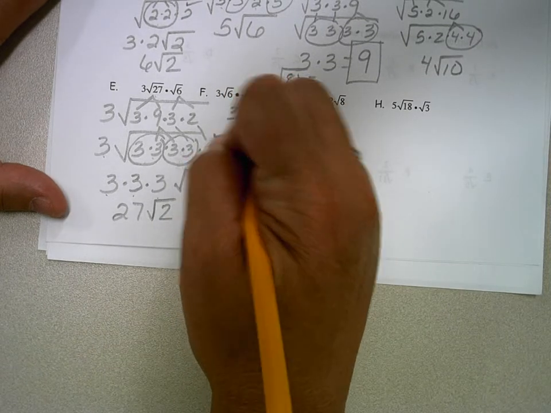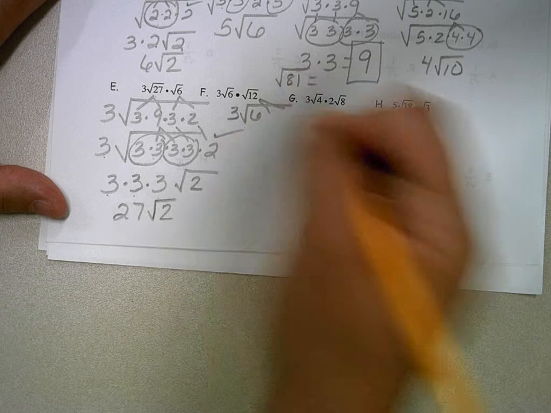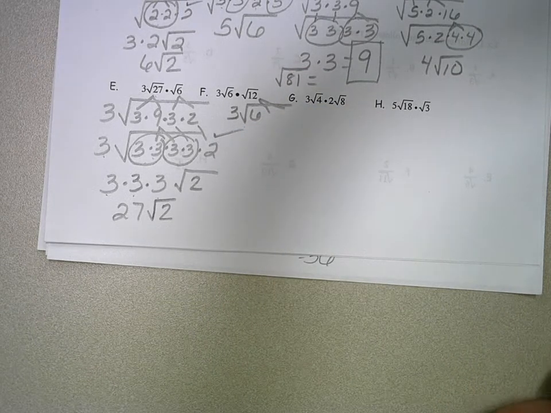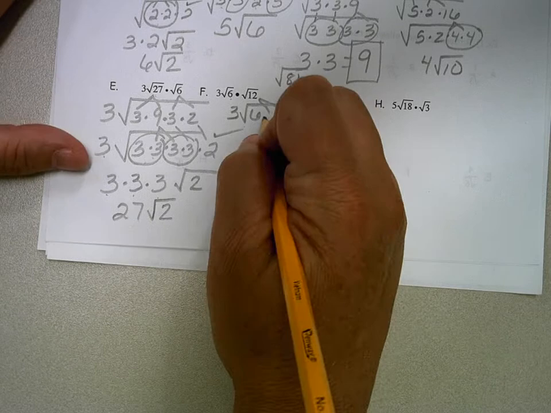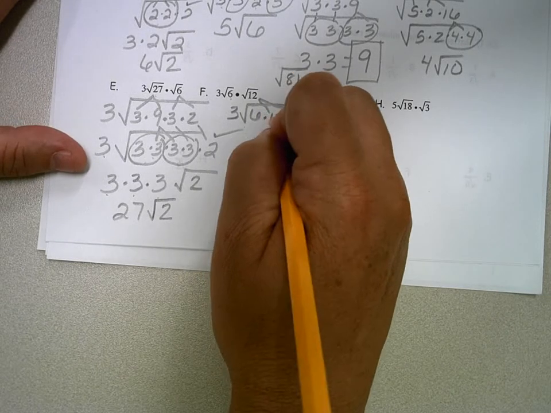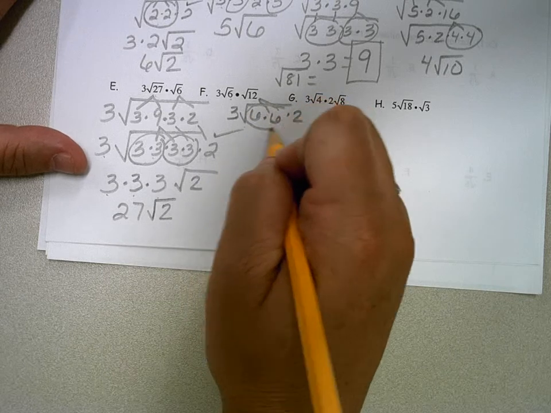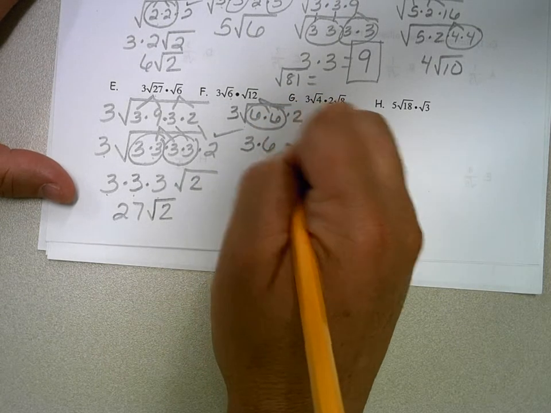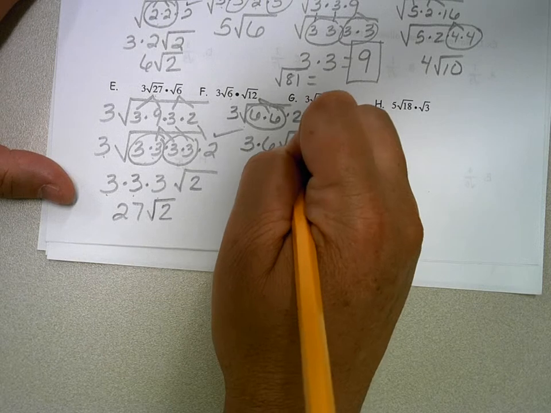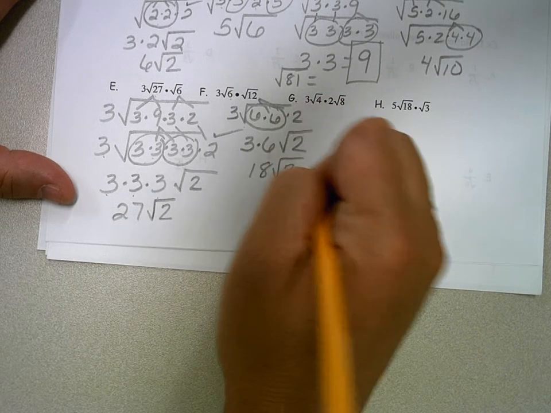Letter F. Think about this 12. You can break it into a couple different things. We have a 6 here already, so I'm going to change that into a 6 times a 2. And then, since I have that pair, 3 times 6 out in front, and that becomes 18 square root of 2.